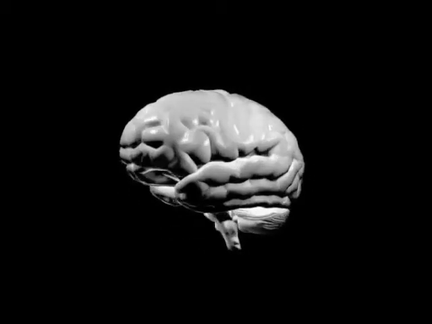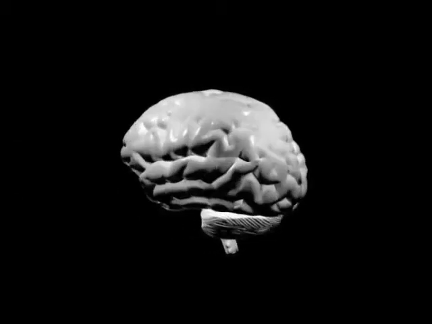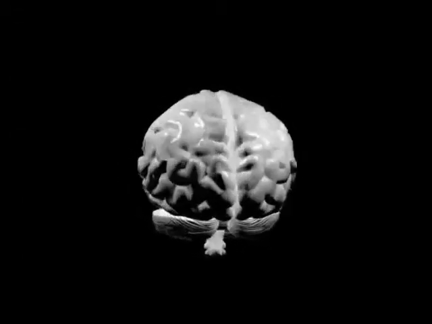Our understanding of the brain's networks is still very limited, but functional imaging methods are beginning to allow us to see the networks and the activity within them.